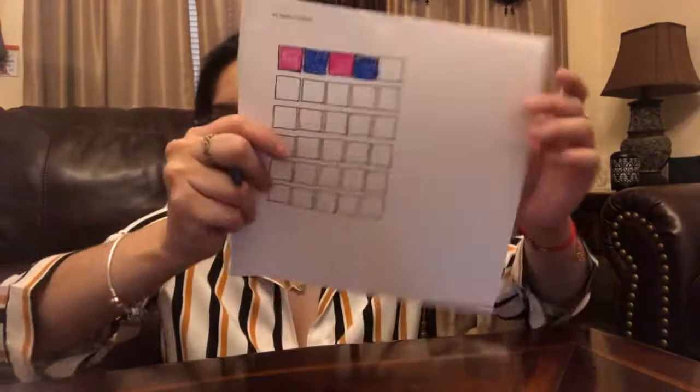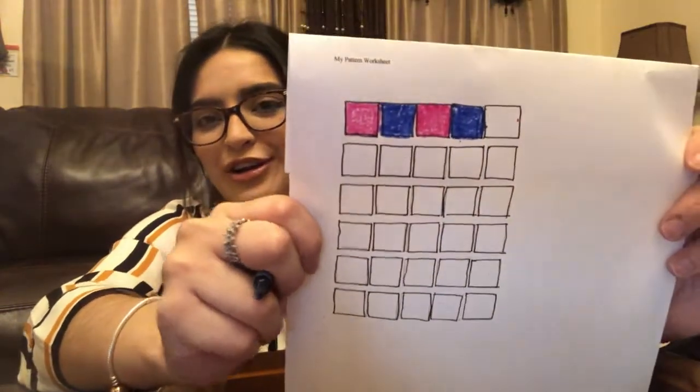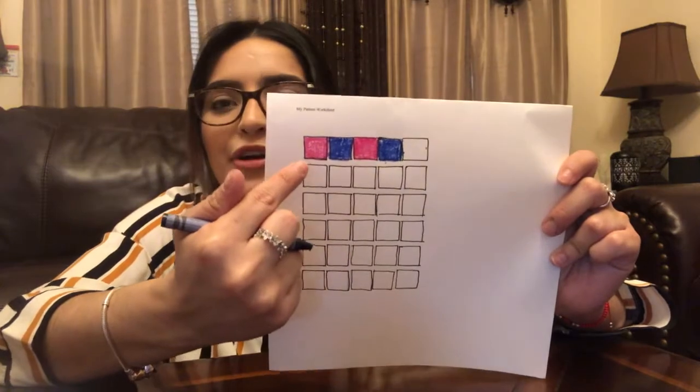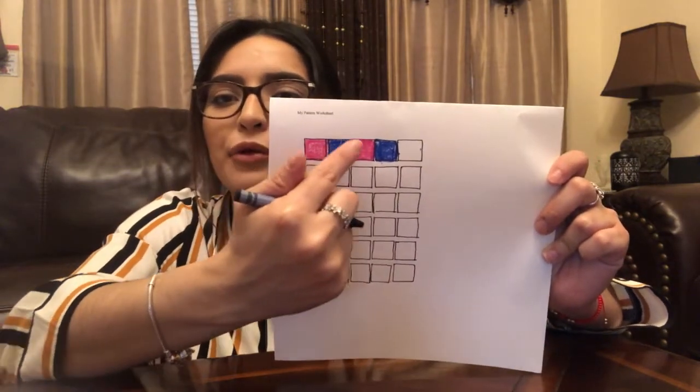And we're going to trace the lines, go up and down, side to side, and then we are done with our fourth square. Look at that beautiful pattern, guys. Pink, blue, pink, blue. And then to finish our first pattern sequence, we're going to do the last one in pink.